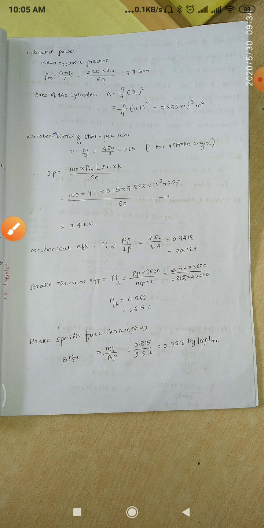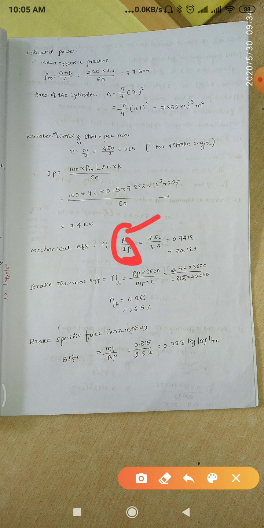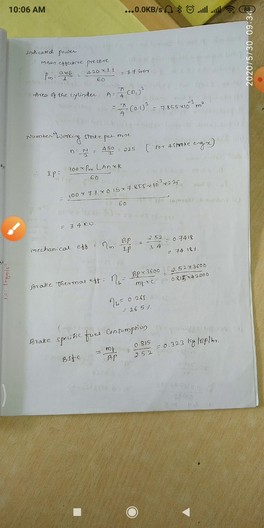So now we know that mechanical efficiency equals BP by IP, and in this equation BP we know, IP we know. Substitute these two values and we can get 74.18% of mechanical efficiency. So next, brake thermal efficiency equals BP into 3600 whole divided by MF into CV.